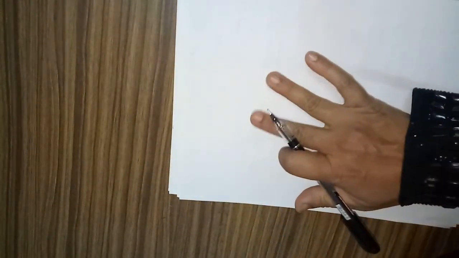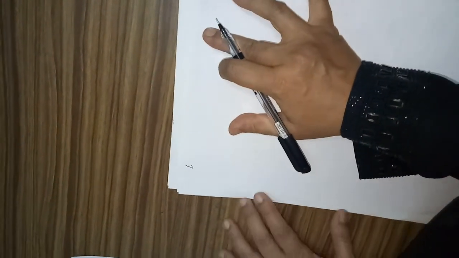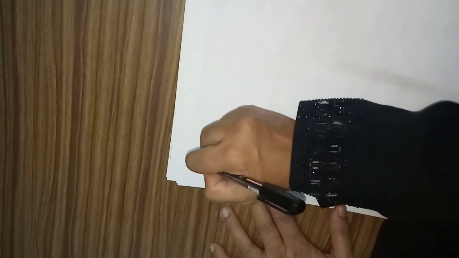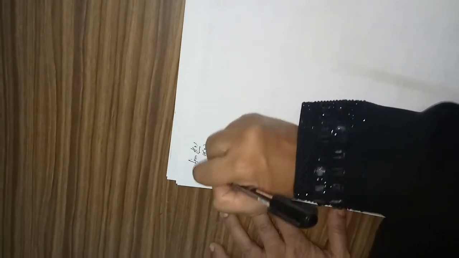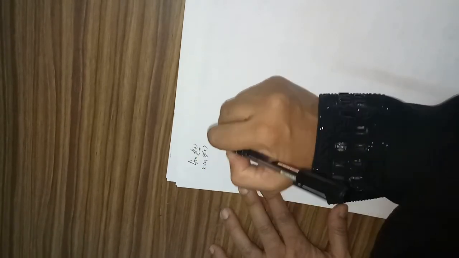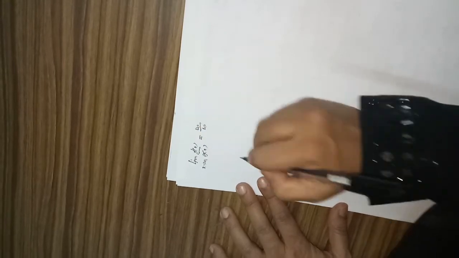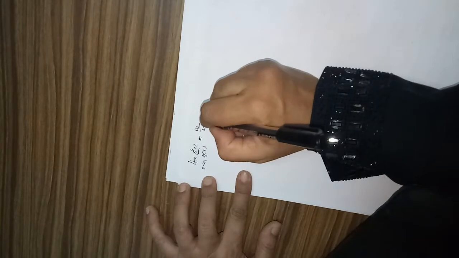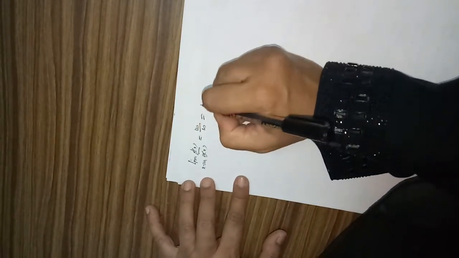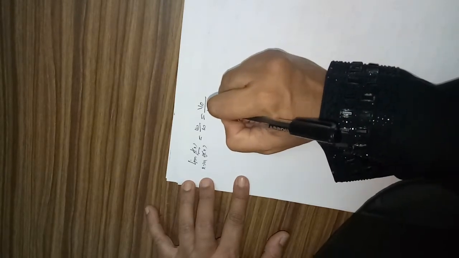If we have limit of f(x) by g(x) as x tends to some value a, reducing to infinity by infinity form, then infinity means 1 upon 0, and this infinity also 1 upon 0.